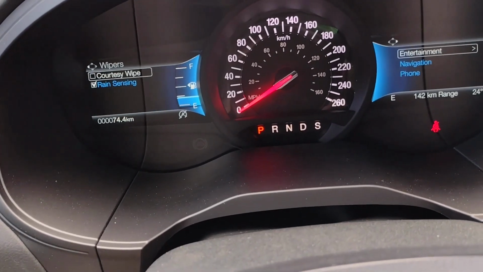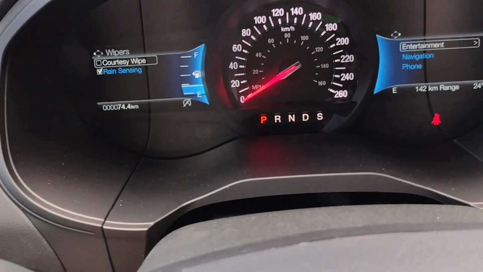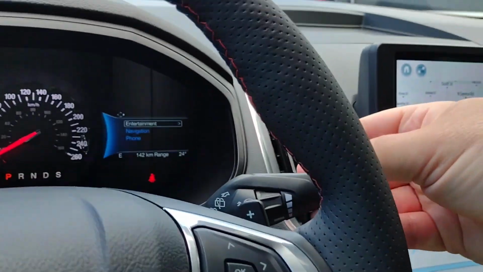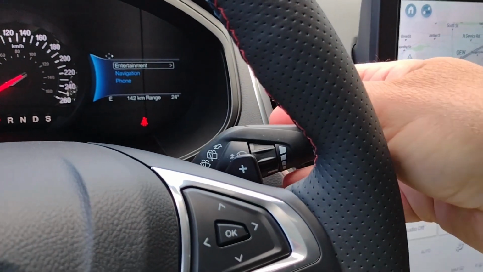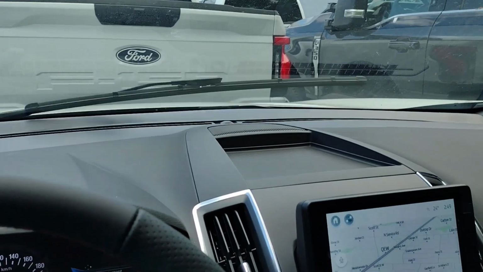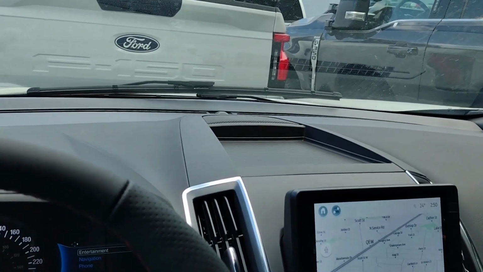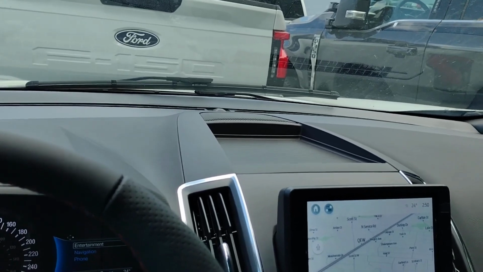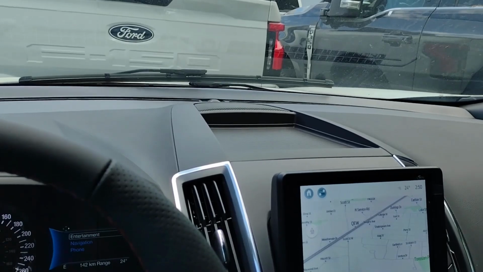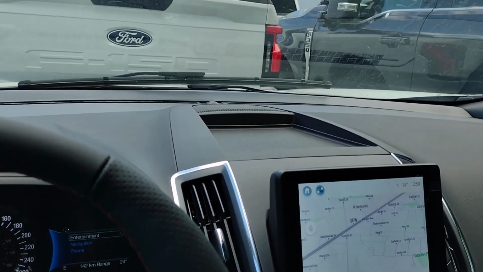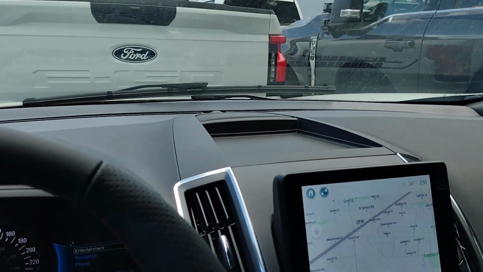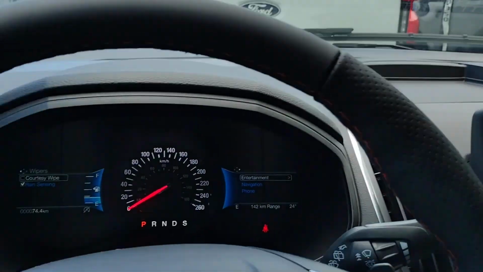Wipers, we've got them for rain sensing. So the wiper control is the stock control to the right of the steering wheel. If you go down, it does just one swipe. If you go up one notch, that'll go into rain sensing mode. If it's not raining, they will go down and wait until the windshield gets wet before they start wiping. Please make sure you turn those off when going through a car wash.